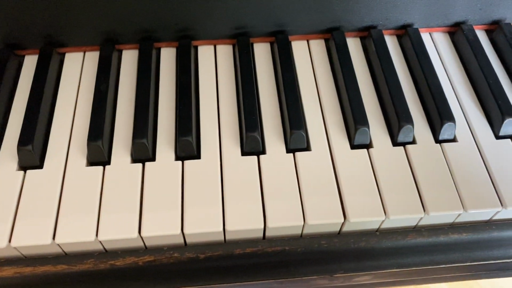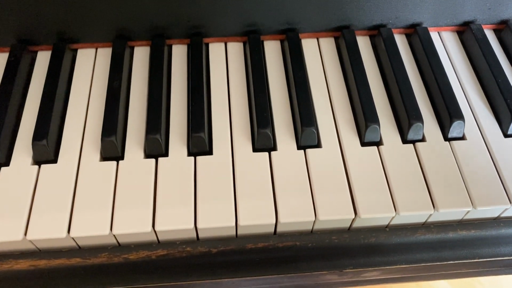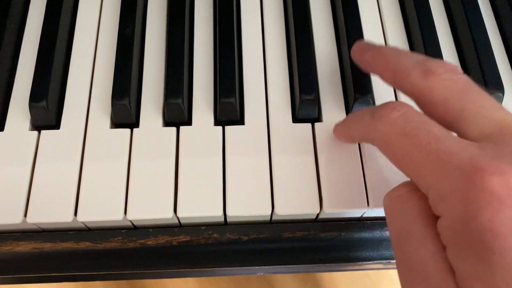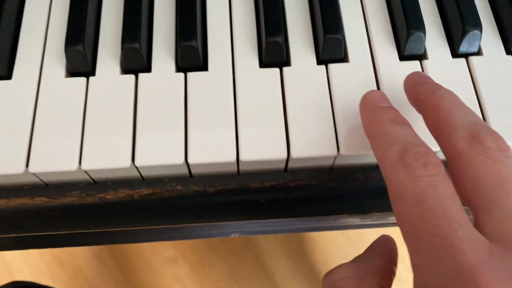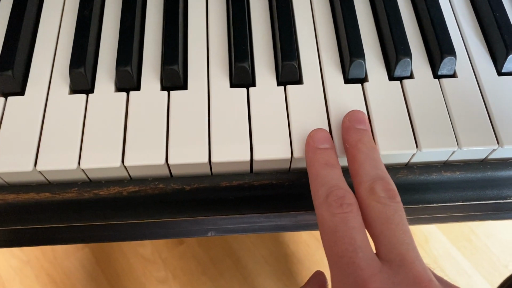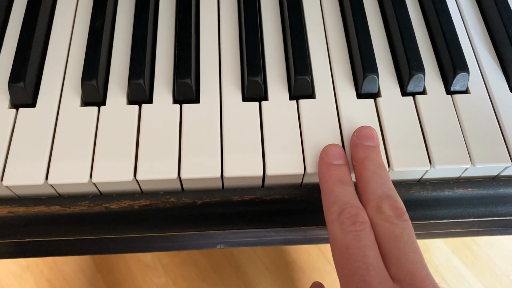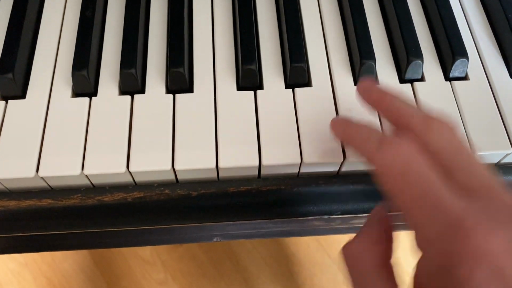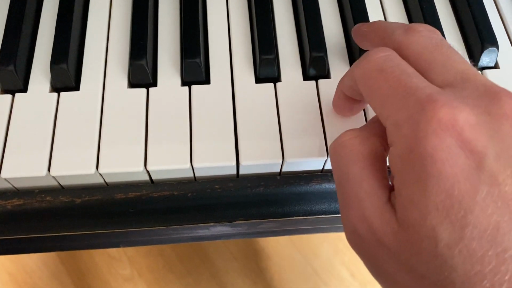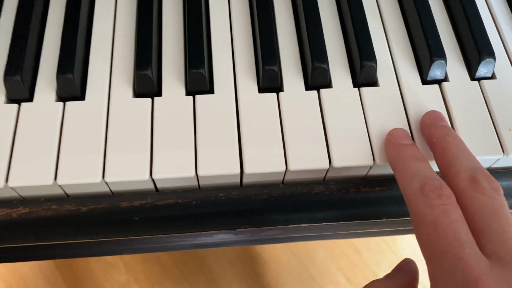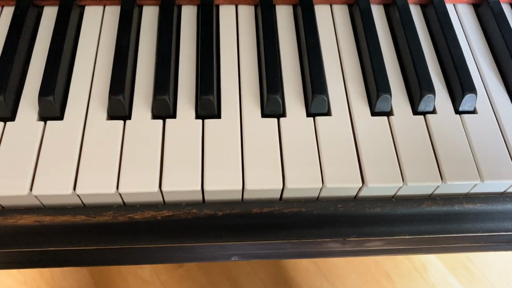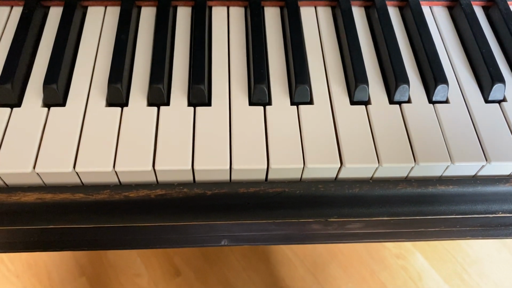So let's point out all of the half steps just to be totally clear. Half step, half step, half step, half step, half step, because even though there's no black key in between these two white keys, it doesn't matter because they're as close to one another as possible. Half step, half step, half step, half step, half step, half step, half step. You get the point. So there are tons of half steps all over the keyboard, and then anytime you put two of them together, you've got one whole step.